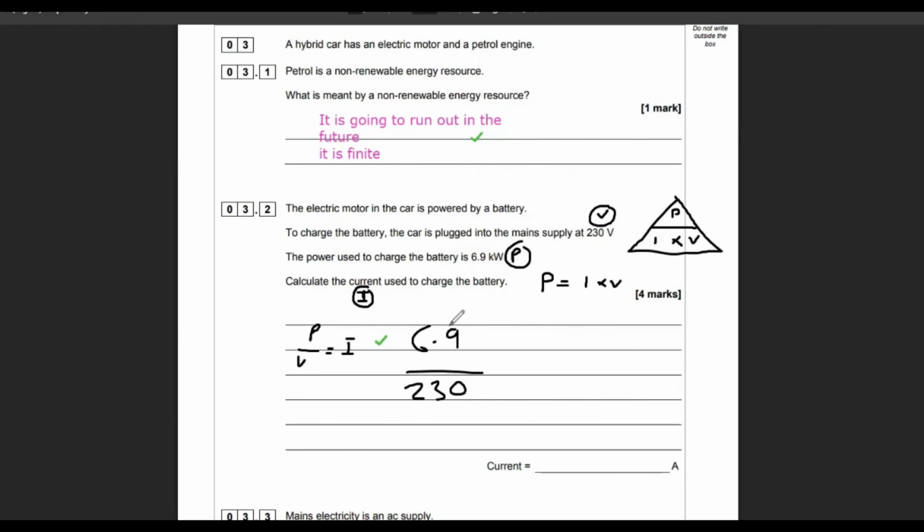Now if you do this, you're going to at least get 1 mark. You're going to get another mark, so like 2 out of 4. Problem is, kilowatts, the K means 1,000 watts. So I need to convert that into watts, and power is measured in watts, not kilowatts. So I'm going to do 6.9 thousand over 230. Now I've done that conversion. That is going to get me an extra mark.